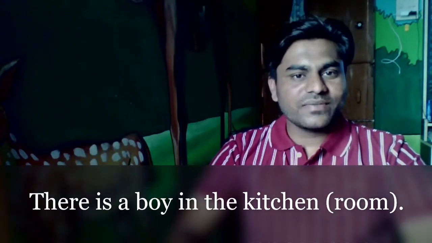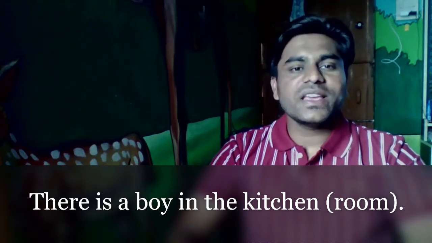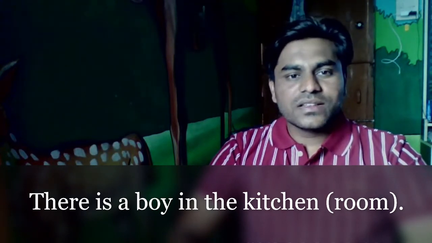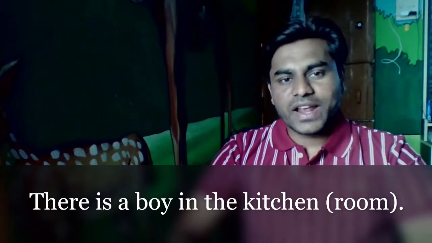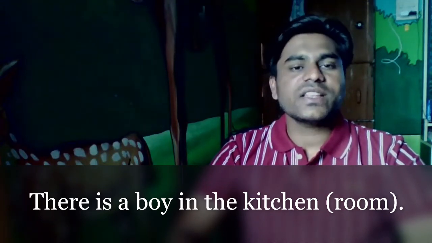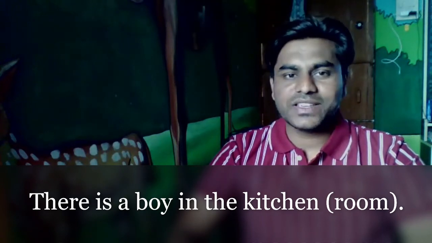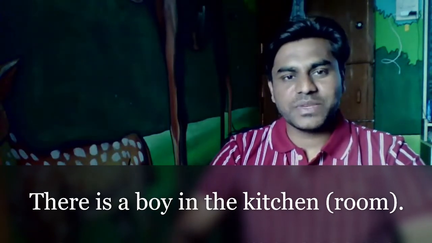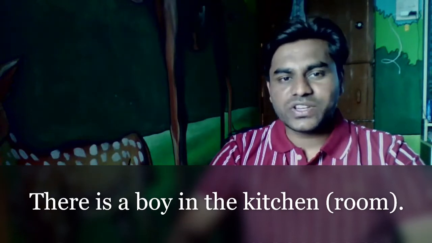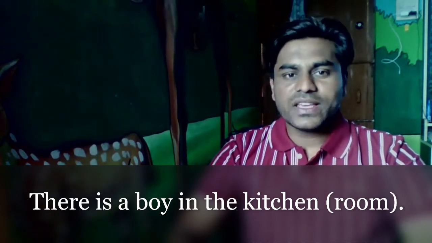Okay, let's see some more examples, and by that we can understand how we can use "there is" and "there are". There is a boy in the kitchen. You say after me, then you can practice your English sentences and develop your communication skill, your speaking skill. So please say after me: there is a boy in the kitchen room. It means there is only one boy in the kitchen room.